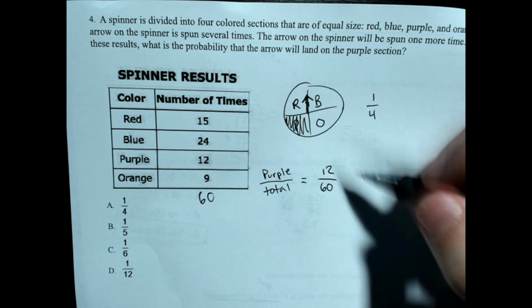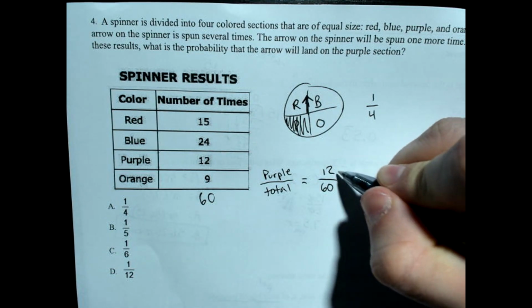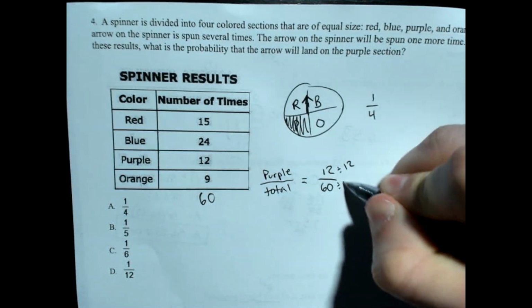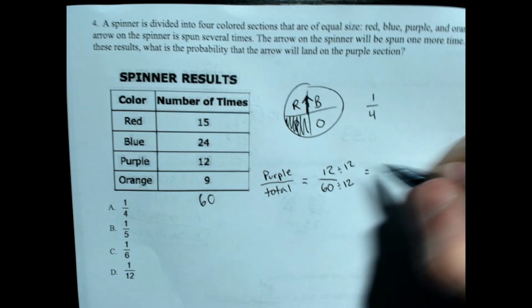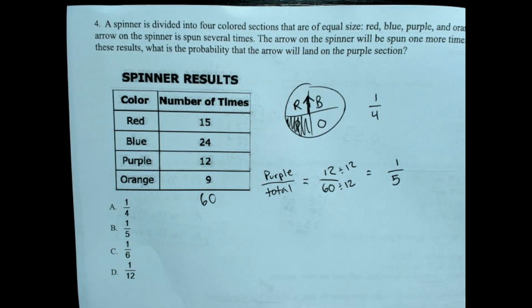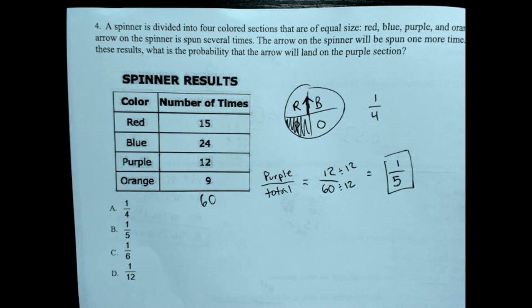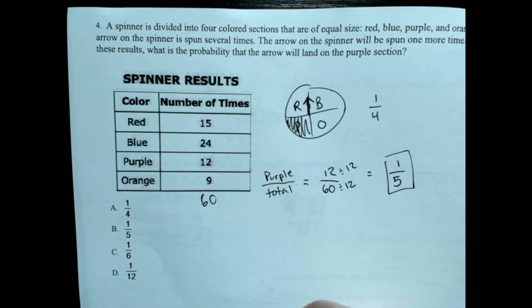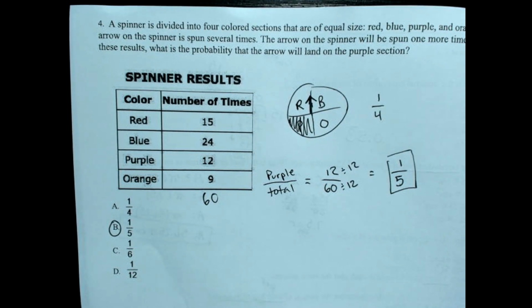Yes, 2 works. Yes, 3 works. Yes, 4 works. Yes, 6 works. But we can go as high as dividing our numerator and denominator both by 12. 12 divided by 12 is 1. 60 divided by 12 is 5. And our final answer is 1/5, or 20% chance. When we match it with our answers, choice B is 1 over 5. So our answer for this one is, in fact, choice B.